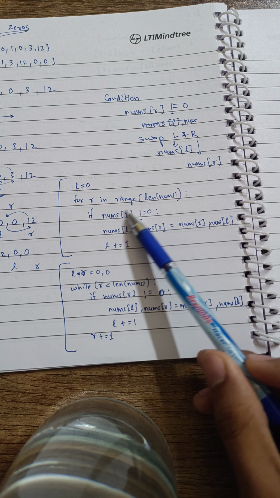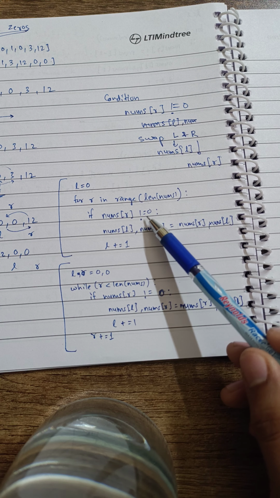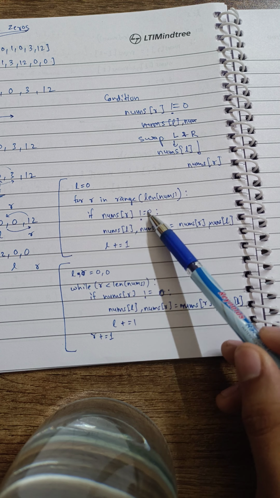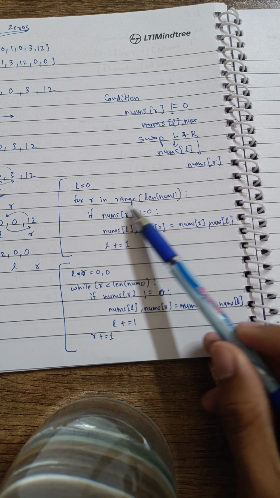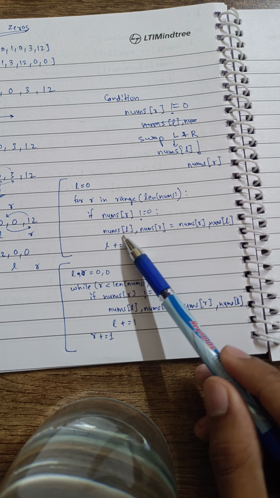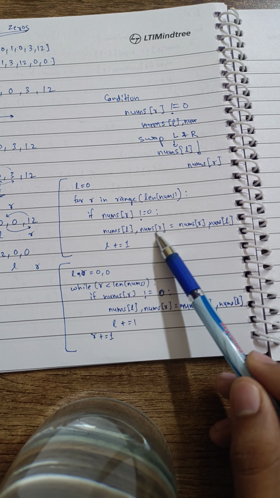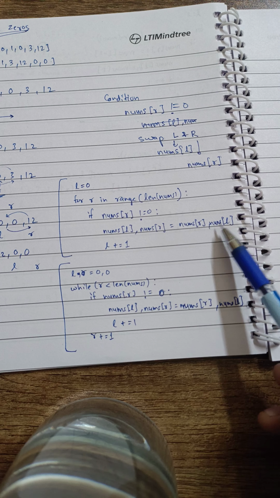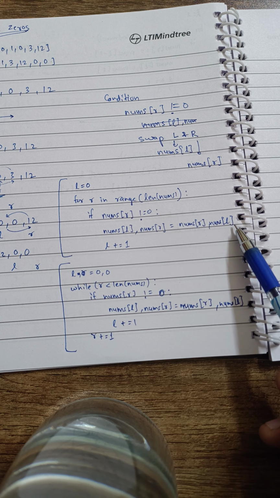So I am trying to find, as soon as I encounter a non-zero element, which will make this condition true, at that time I will swap the values of the L and R-th index elements. So nums[L], nums[R] = nums[R], nums[L].